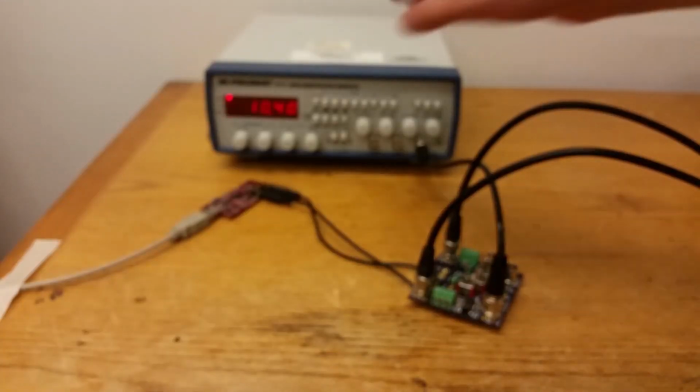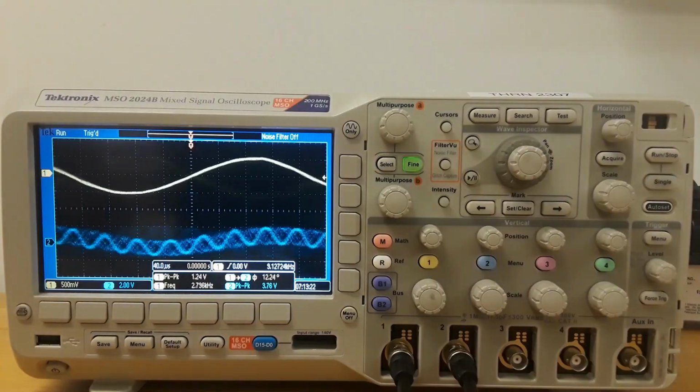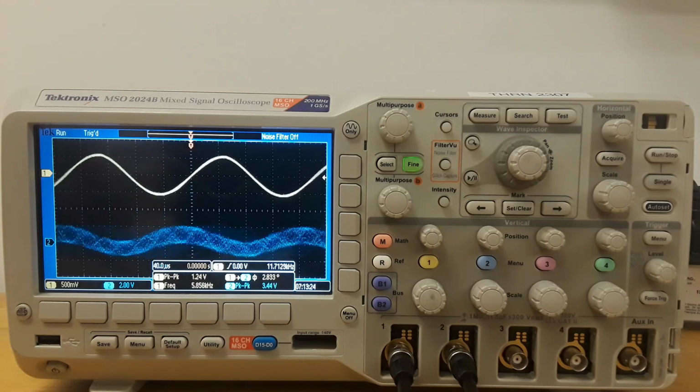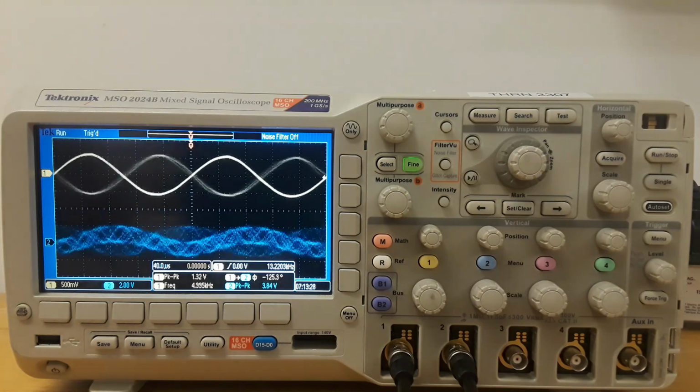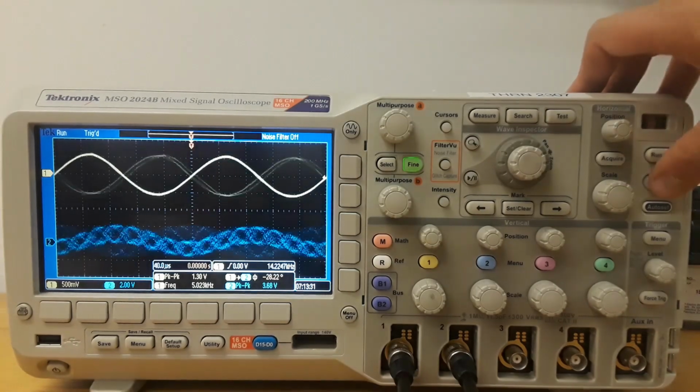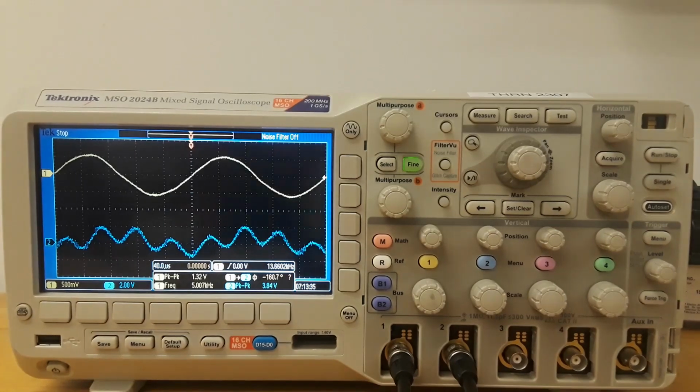Finally, let's take a look at what it does at the 5 kilohertz mark. Put this about in the middle there, a little lower than that maybe. And you can see that we've got some very interesting things going on there as well. So in this one, the noise is actually a high frequency noise.